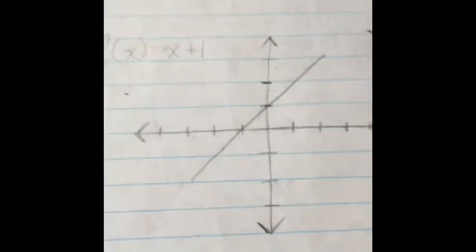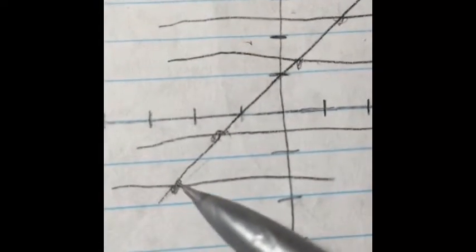With the horizontal line test, no matter how many horizontal lines we draw, it'll only hit one point on each of these horizontal lines. This is another way to show that it is one-to-one.